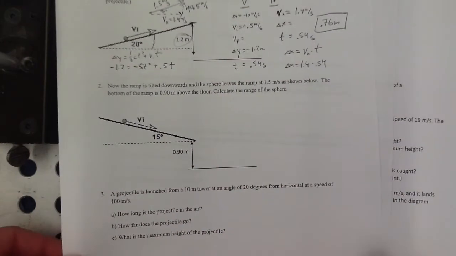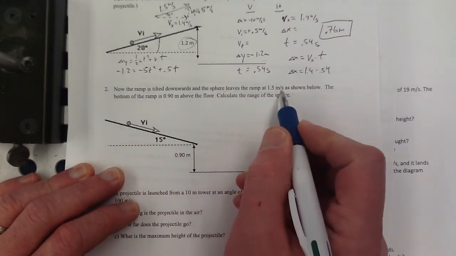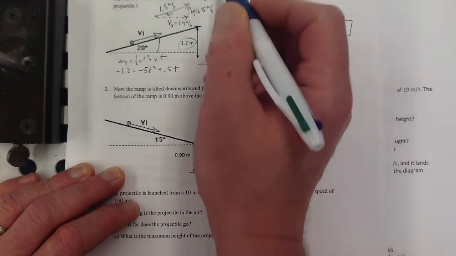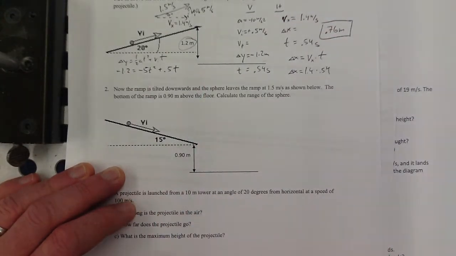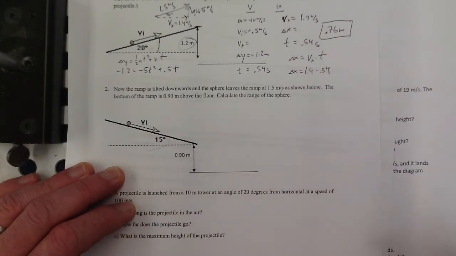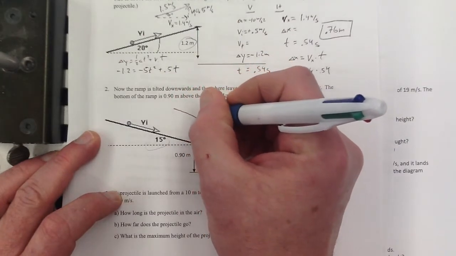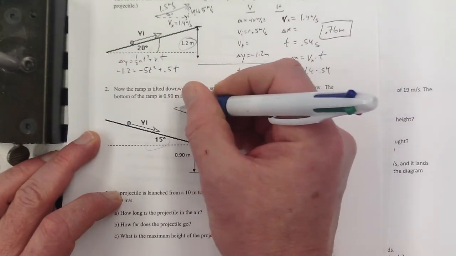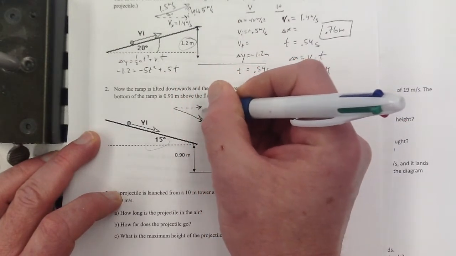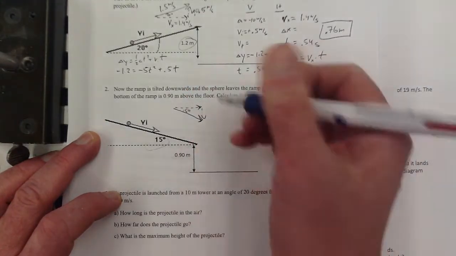All right, let's do it again. Now the ramp is tilted downward and the sphere leaves the ramp at 1.5 meters per second. Same speed, but it's tilted down, at 15 degrees, a little bit different angle there. So here's my launch. And notice that this is down.